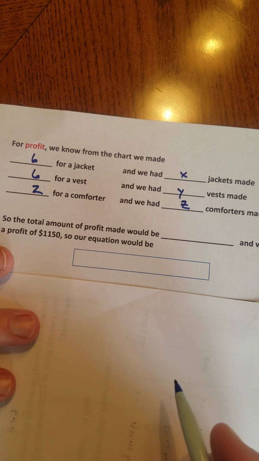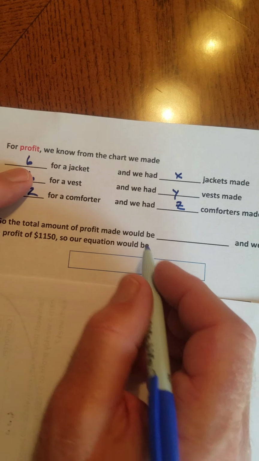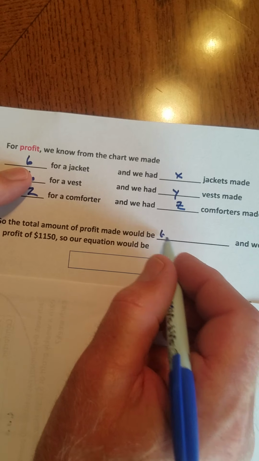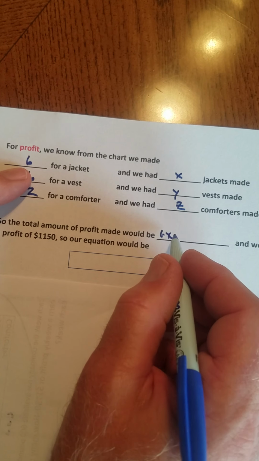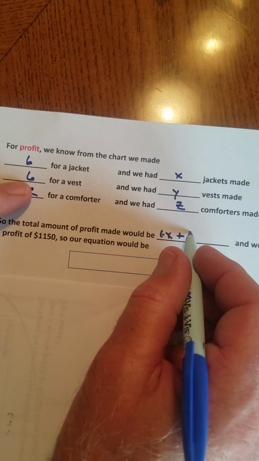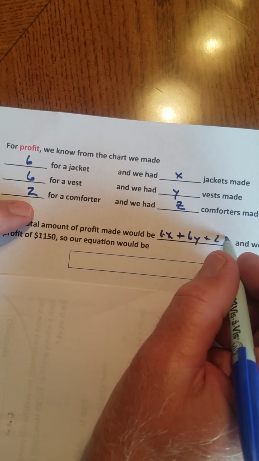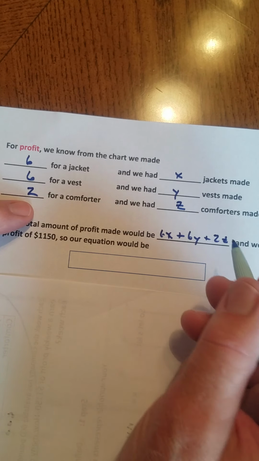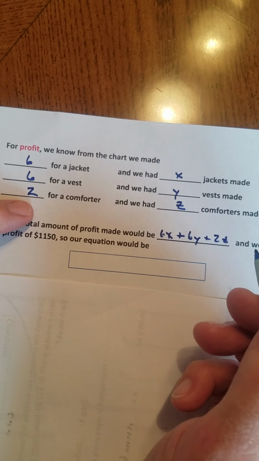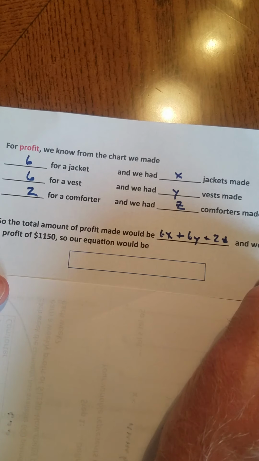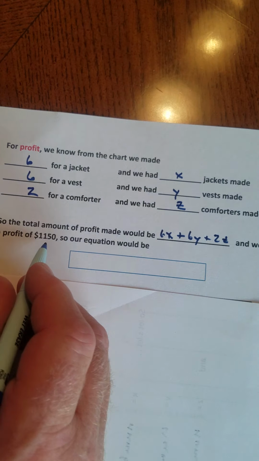So I'm going to have 6x plus 6y plus 2z, and we want a profit of $1,150.